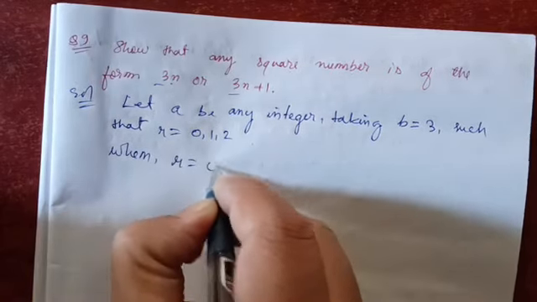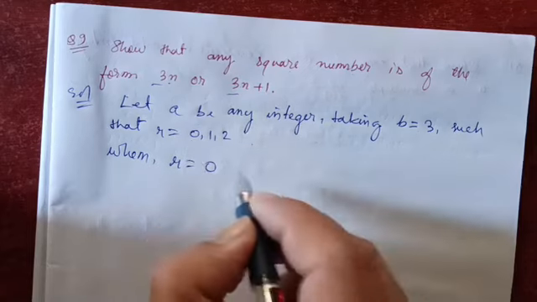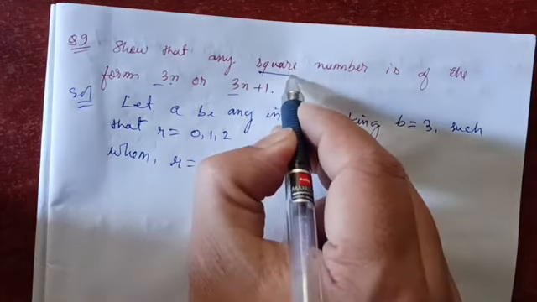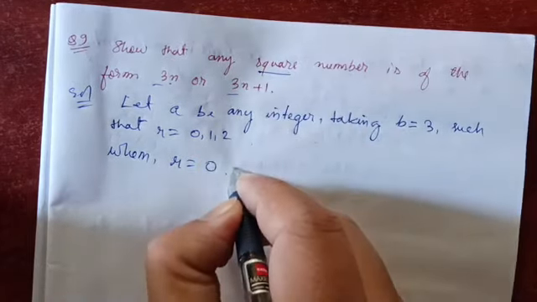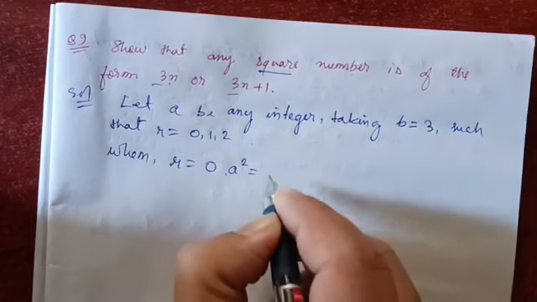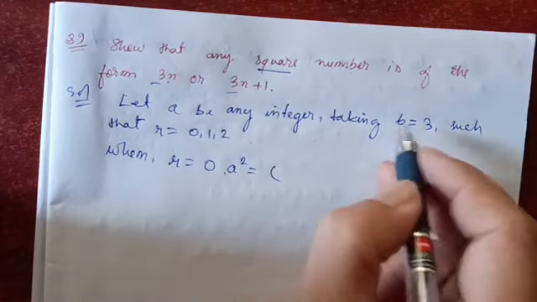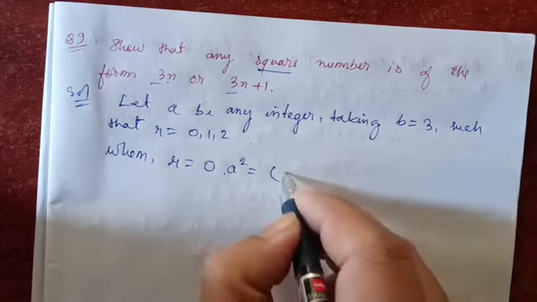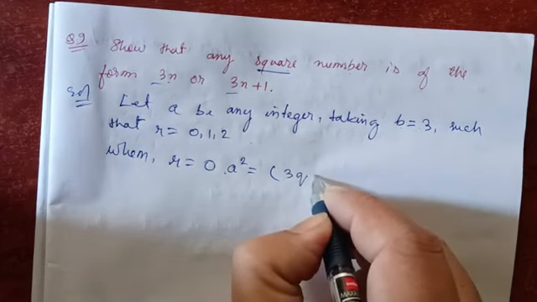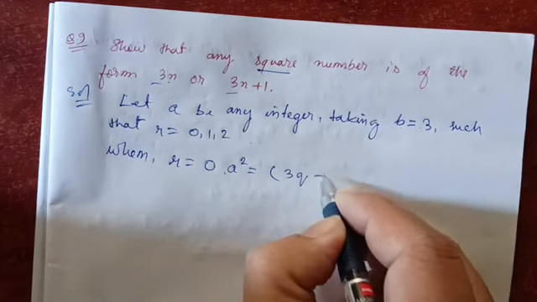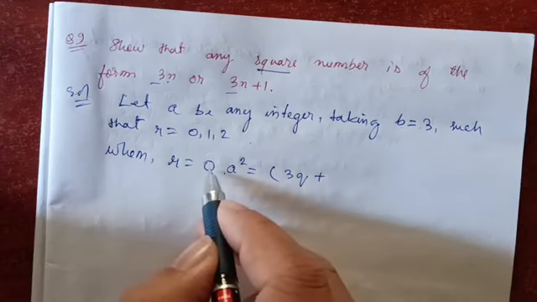Now when r equal to 0, let us start with 0 first. The question said take the square, don't forget this, so let us take the square, a square. Our b value is 3, so it should be 3q plus r, and our remainder is 0.